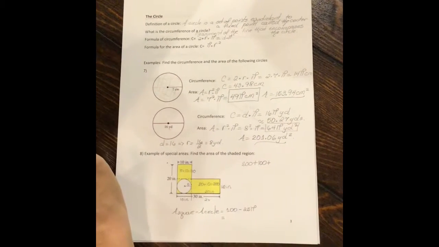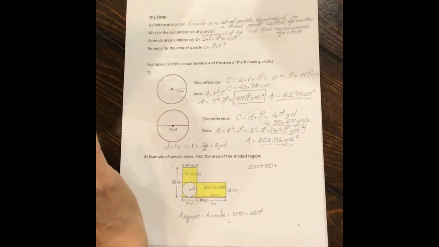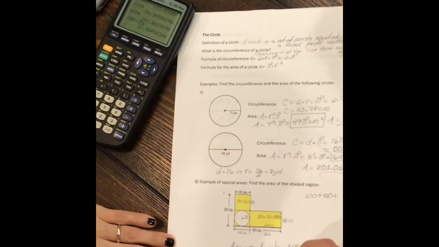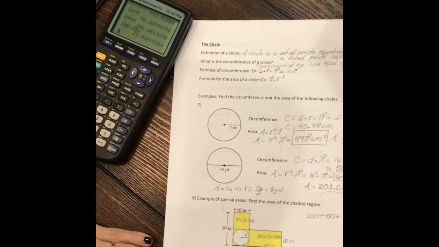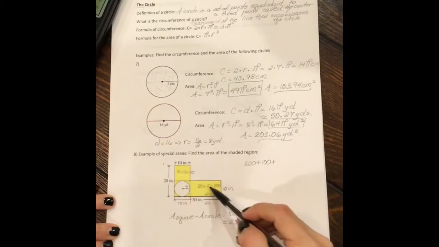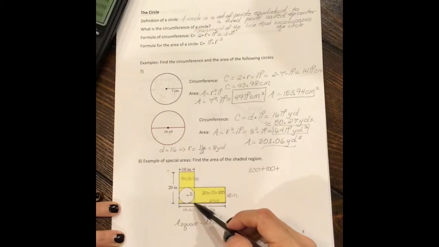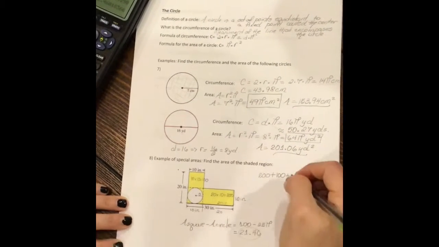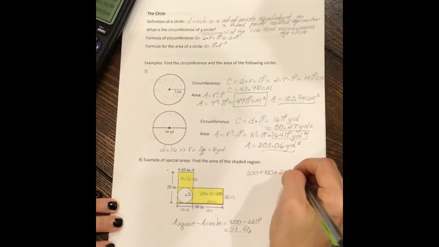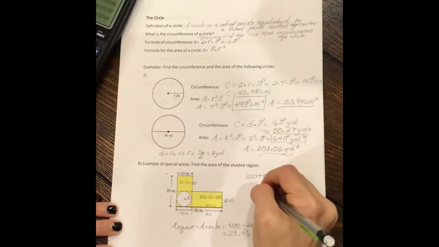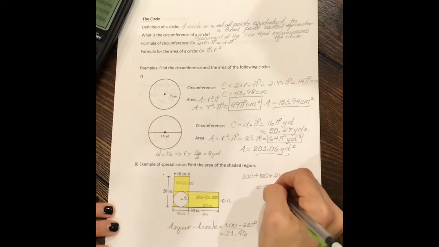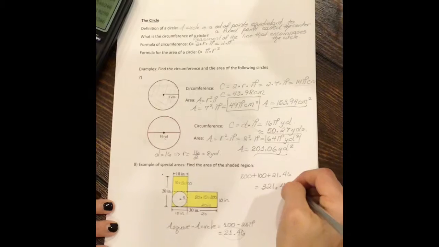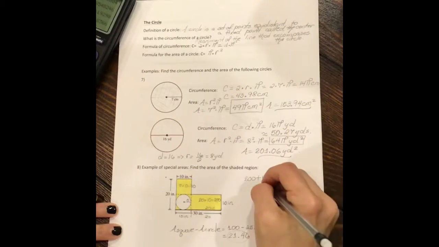100 minus 25 times pi is going to be equal to 21.46. So we're going to add this whole area plus this whole area plus this teeny tiny little area which we calculated here, 21.46. So we have 321.46 inches squared.